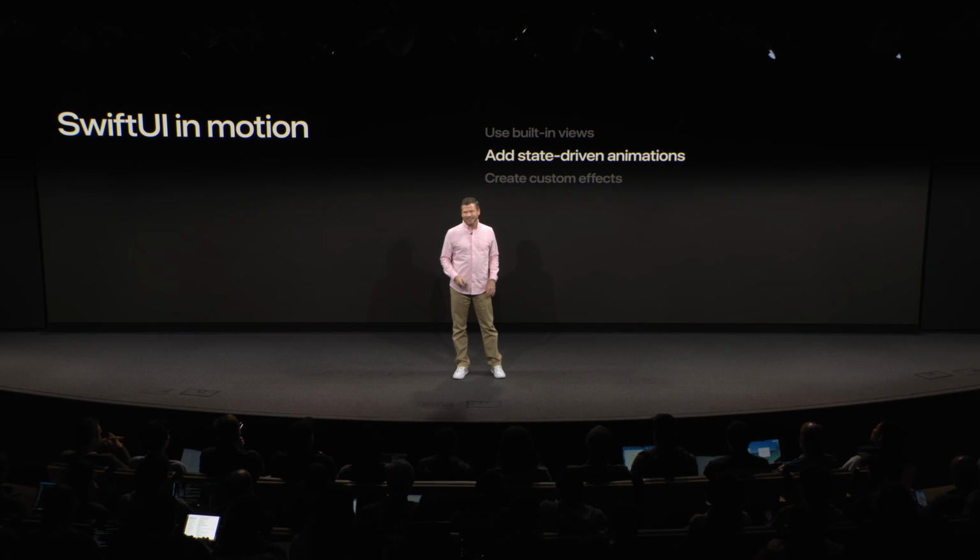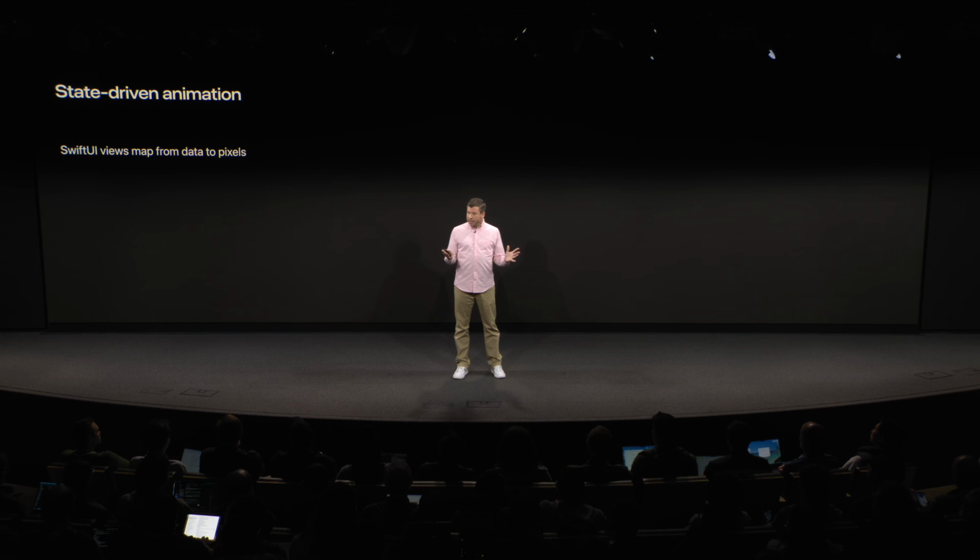I'll explain. Earlier, Leah shared how SwiftUI views map from data to pixels on screen. And Kat showed an example of a view being shown or hidden in the wish list layout based on the value of a property in the data model. Data that's used this way is called the view's state.